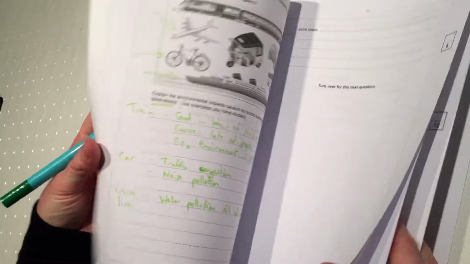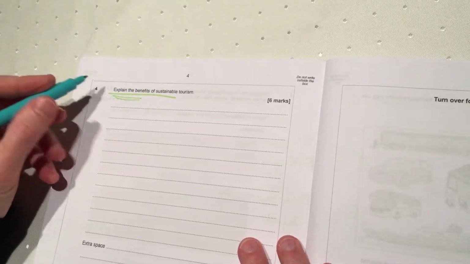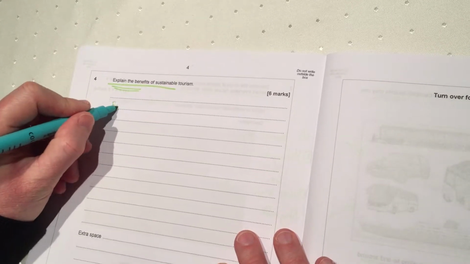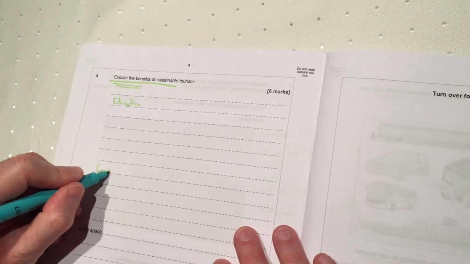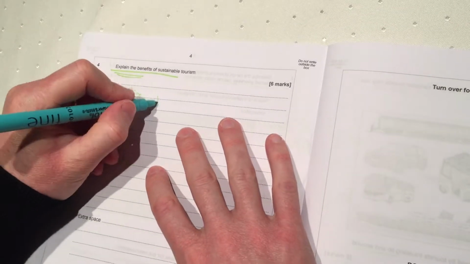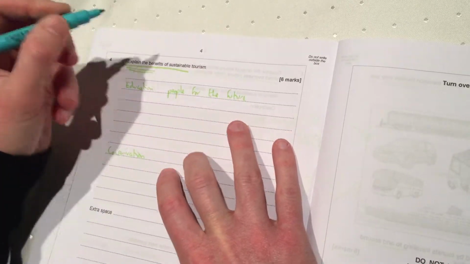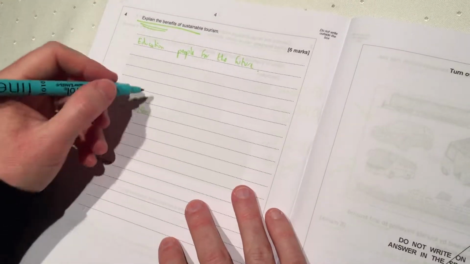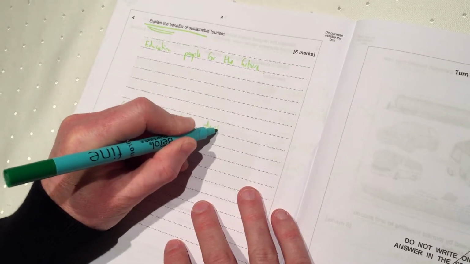Okay, so then what we need to do, I've gone through that paper. I've got to go back to that question that I found quite difficult earlier. I said there'd be one that would stop me. Here it is. Benefits of sustainable tourism. Right, so what are the benefits of it? Well, the benefits I could think of would be education and conservation. If you're going to have tourism which is sustainable, you educate people for the future about things like environmental impacts, and conservation is you can protect destinations you visit.